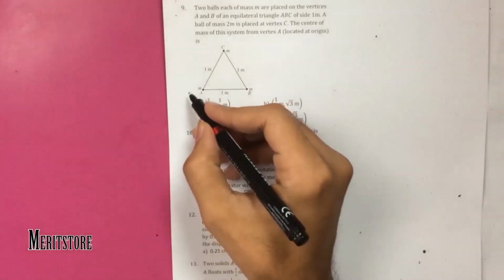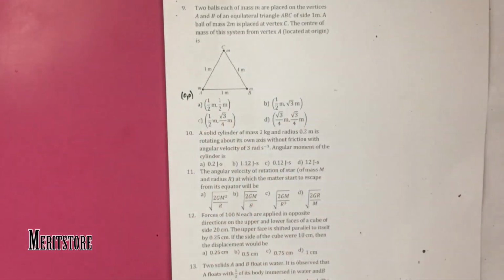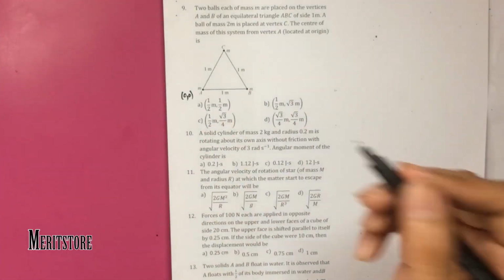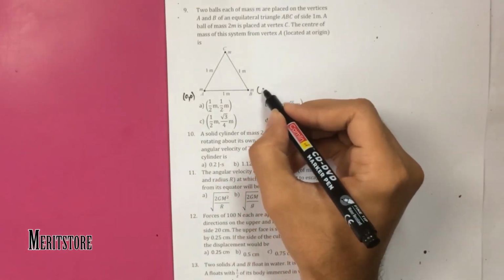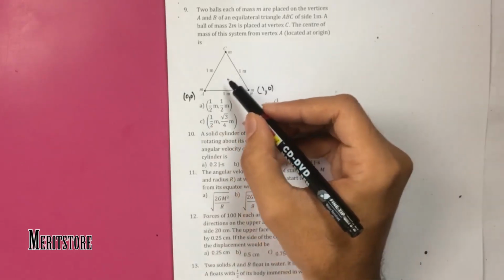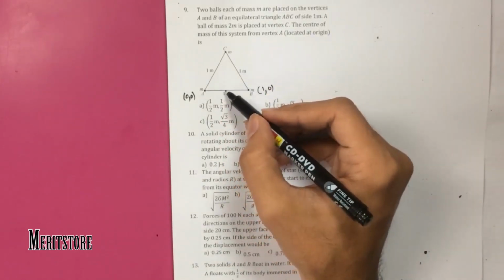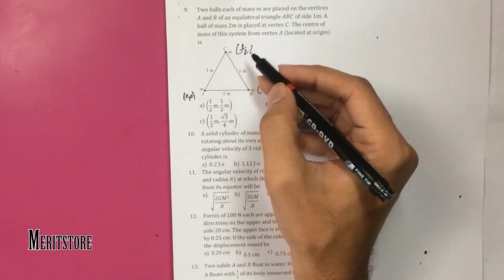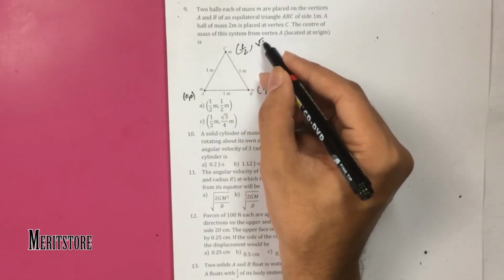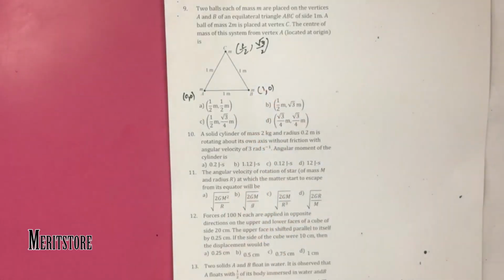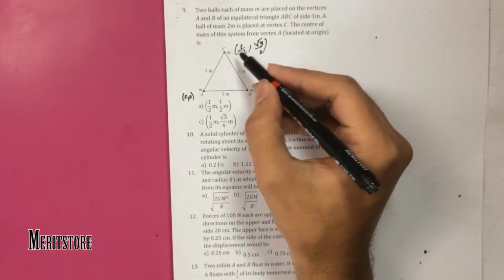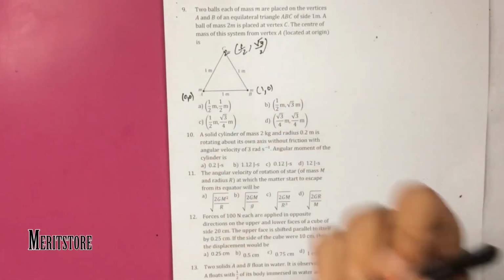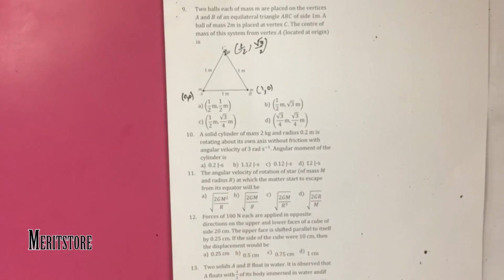So here it says vertex A is located at the origin, so 0 is the x and y coordinate of vertex A. B would be (1, 0), and C, since this is an equilateral triangle, the x coordinate will be half and the y coordinate would be nothing but the height of the equilateral triangle, which is root 3 by 2. The mass kept at point C is 2m, at A it is m and at B it is m. The sides are 1 meter each.